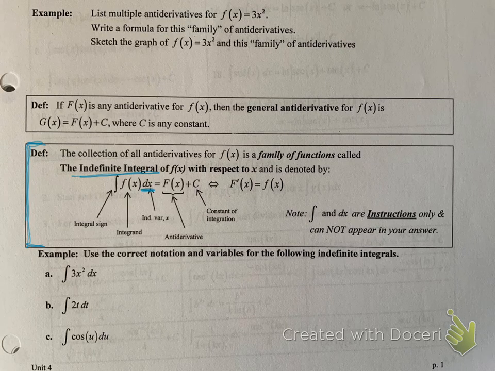Okay? When we find that value, what we're getting out is capital F of x. That's the antiderivative plus c. So you always need the plus c when you find these answers. And furthermore, if I take the derivative of the antiderivative, I will get the original function back. Okay? And please note that the integral sign and dx are instructions only, and they cannot appear in your answer.